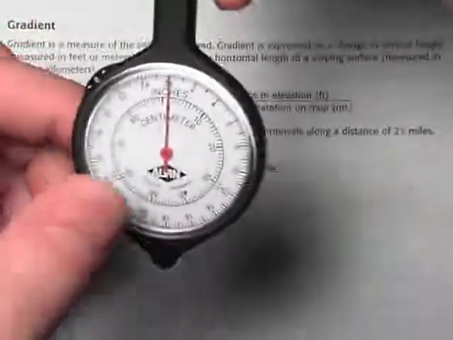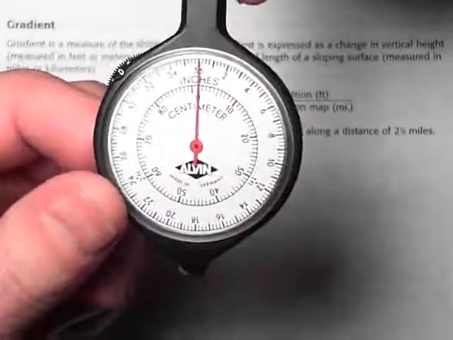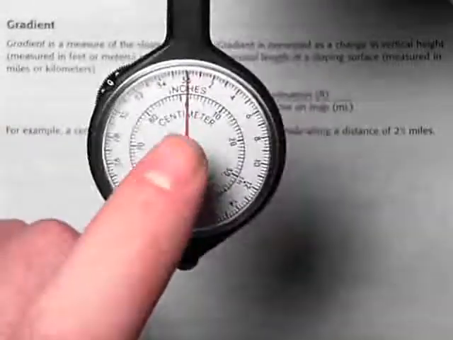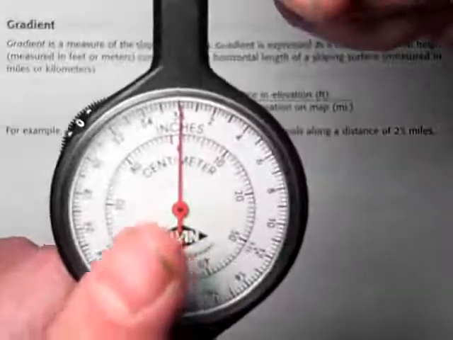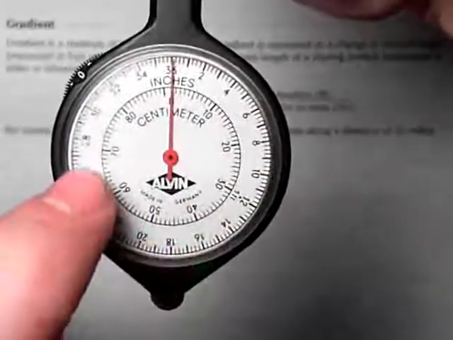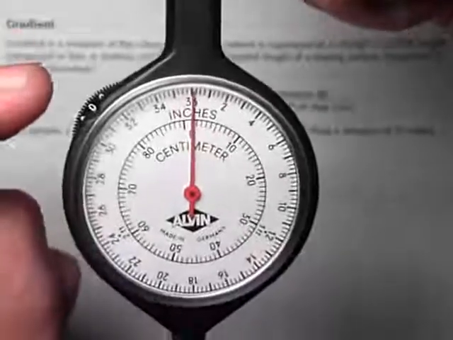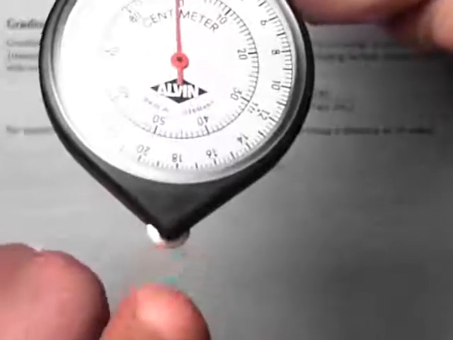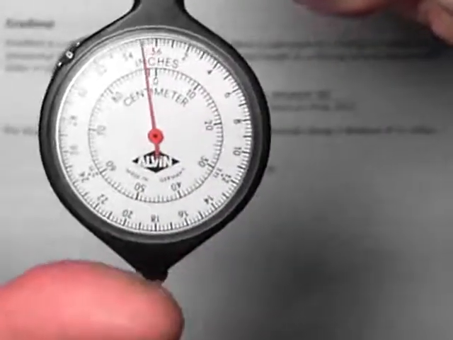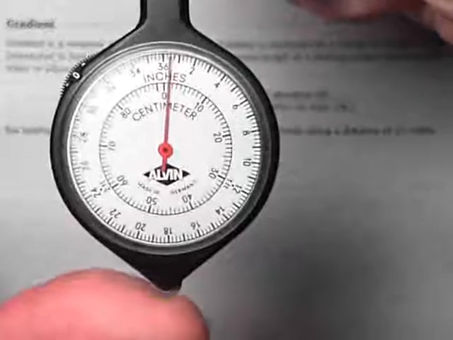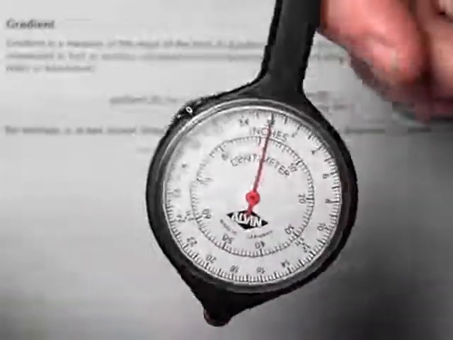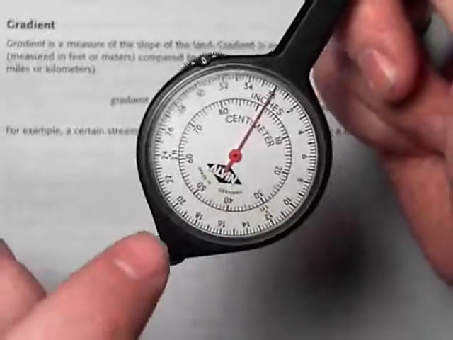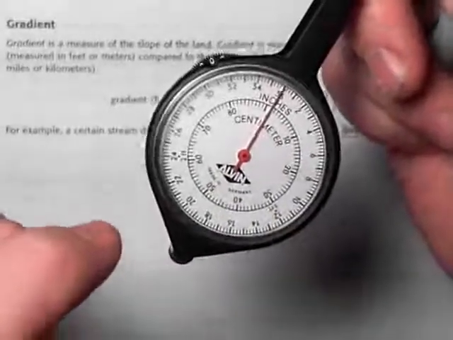What you're going to do is use the planimeter looking at the white face as opposed to the yellow one. On the white face, you'll notice that it has inches on the outside of the dial. It has a black wheel over here and then a silver wheel on the bottom, which makes the needle move. We're going to use the planimeter to measure the distance of the stream in inches on the paper map.